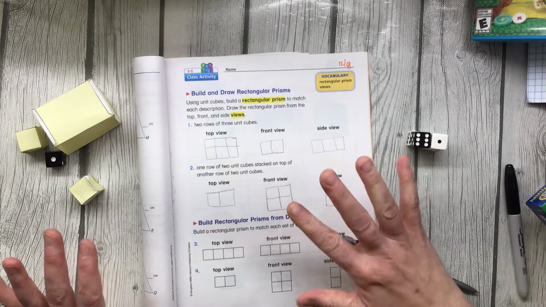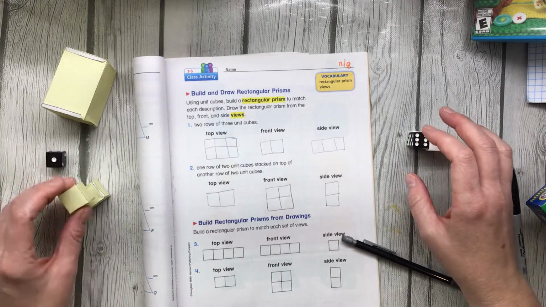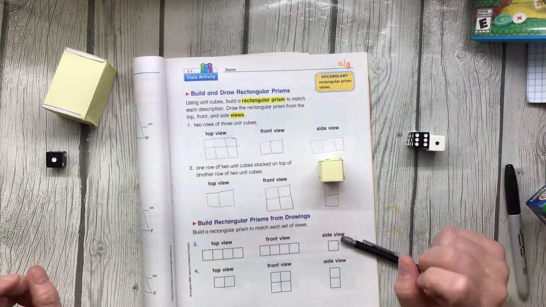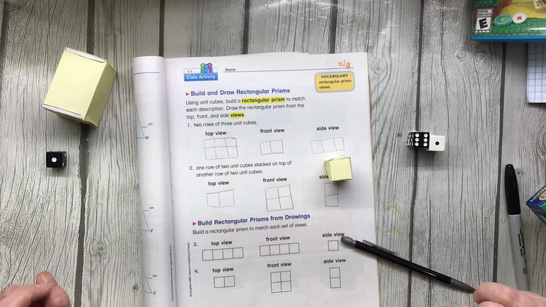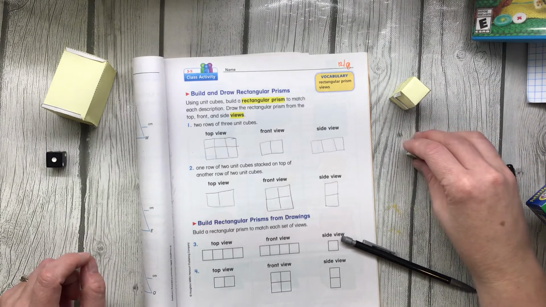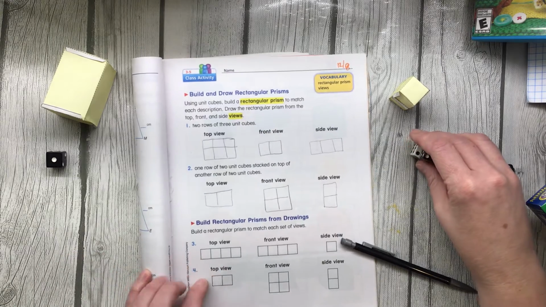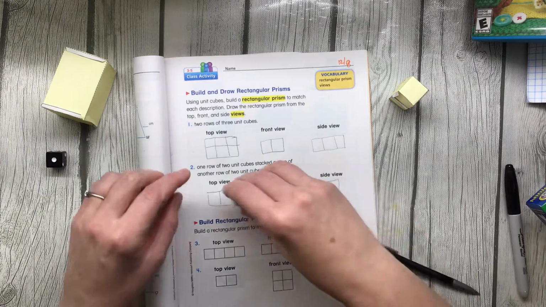I really apologize that you don't have the perfect tools to be working with this. You can look at these dice, or these cubes, and see what it's going to look like if we had 1 and 1. Now it says to build a rectangular prism to match each of these views. So here's the top view, the front view, and the side view.